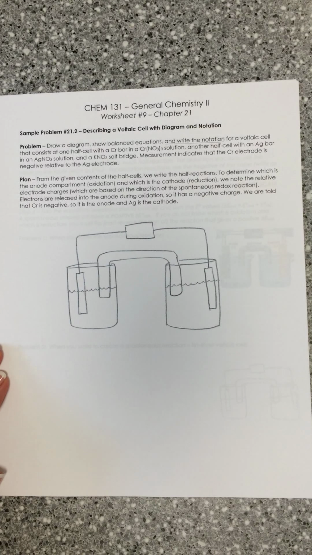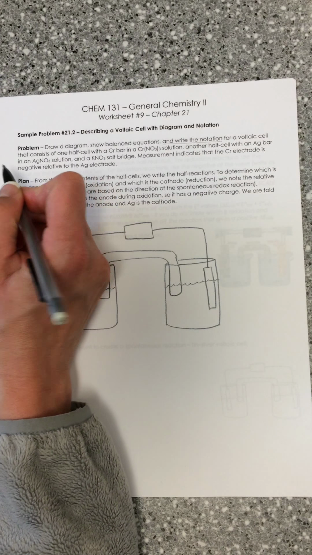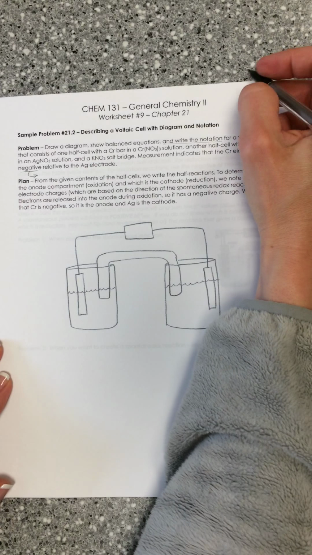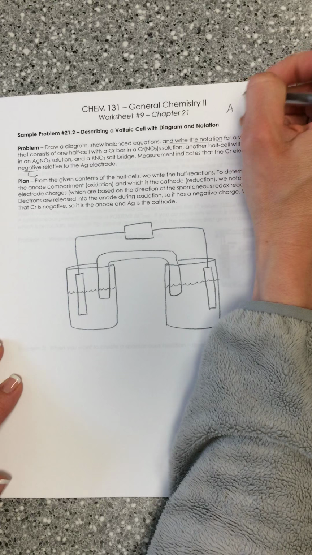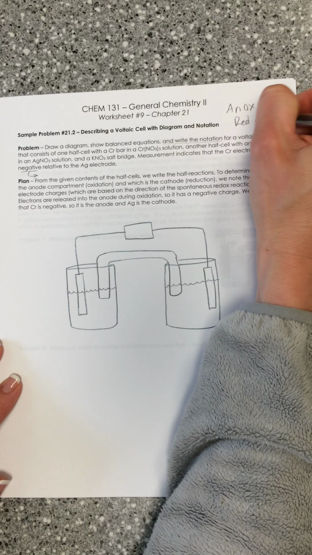Measurement tells us that the chromium electrode is negative relative to the silver electrode. All of the information that we need is written in this little paragraph. Something really important is that they tell us the chromium electrode is negative. We have to remember our little saying: An Ox and a Red Cat.